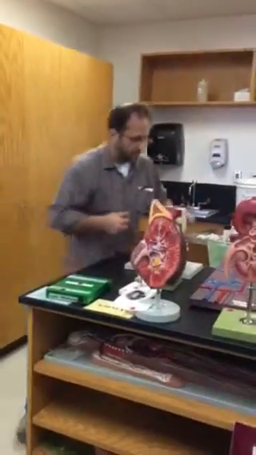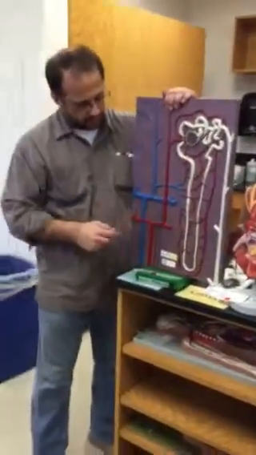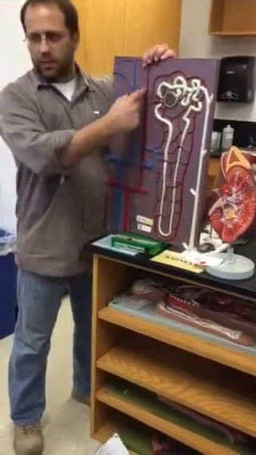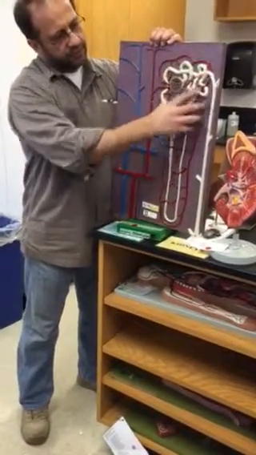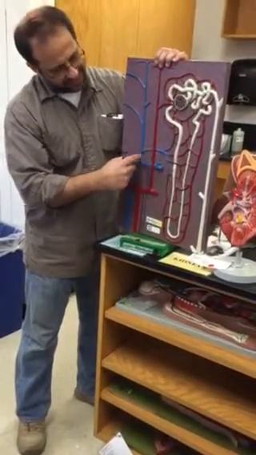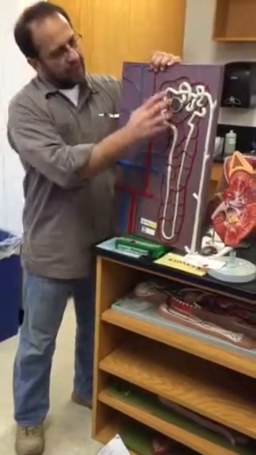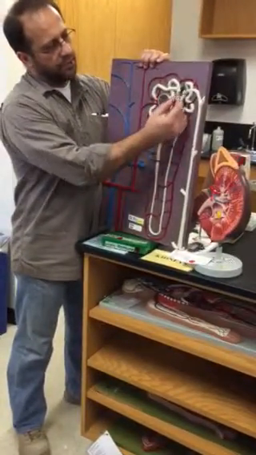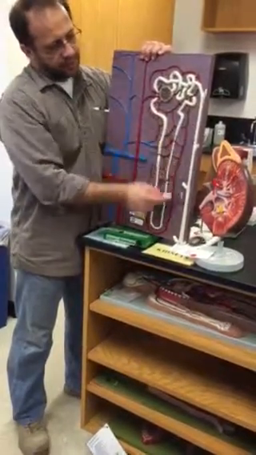Let's go here. This is a blown up portion of it. You'll also see this particular model. Here is my interlobar, arcuate, cortical radiate, afferent arteriole, glomerulus, efferent arteriole. Then it turns into the peritubular capillaries. Then you've got your veins that go back, the cortical radiate vein, arcuate vein, so on and so forth. If I use this, I might ask you about the glomerulus, the glomerular capsule, proximal convoluted tubule, the loop of Henle, the distal convoluted tubule, the collecting duct.